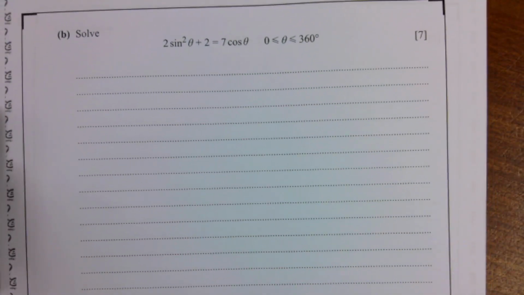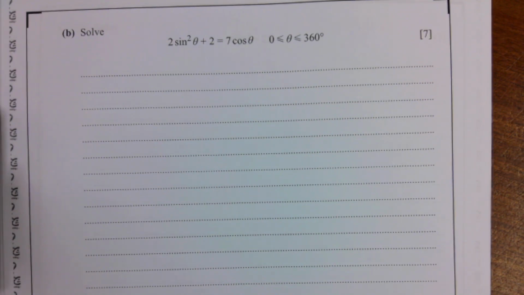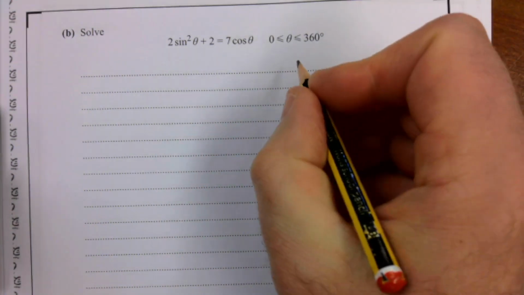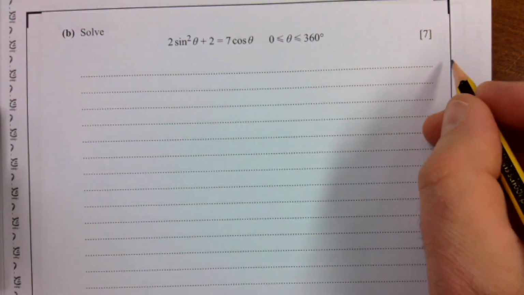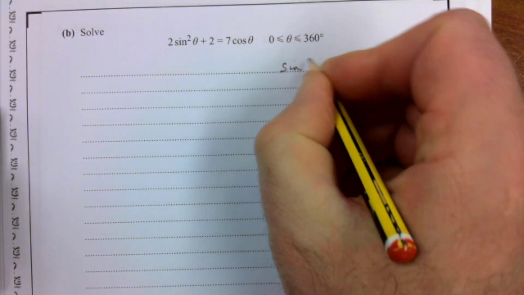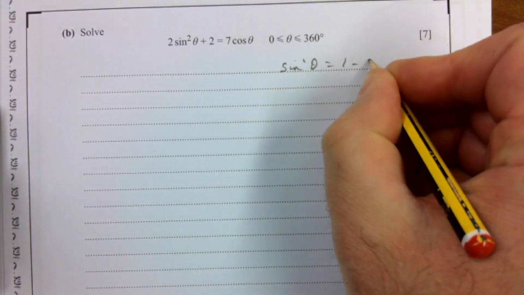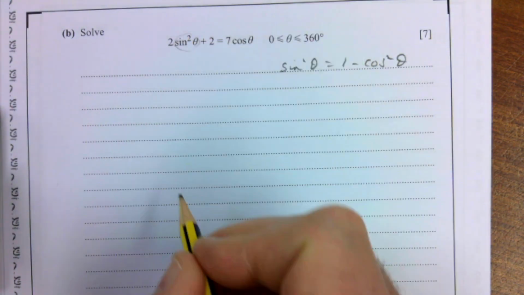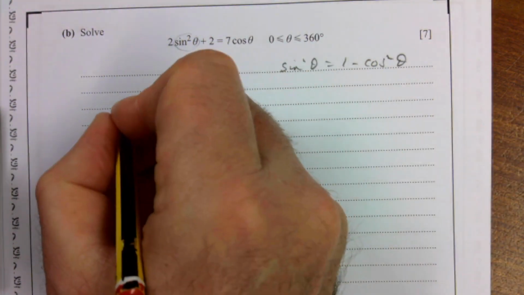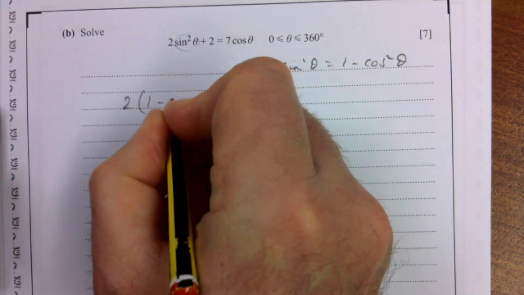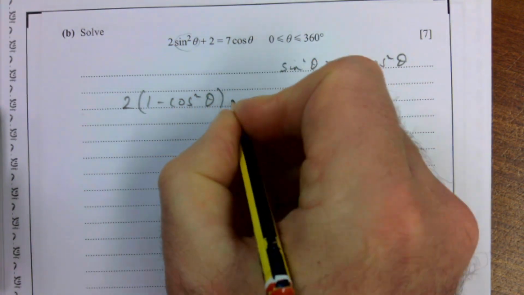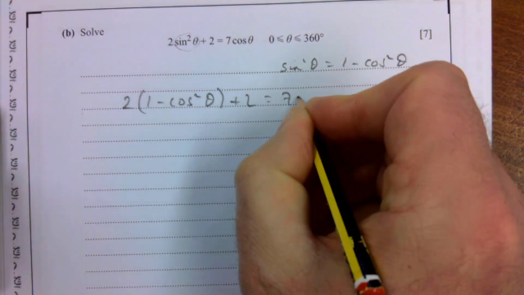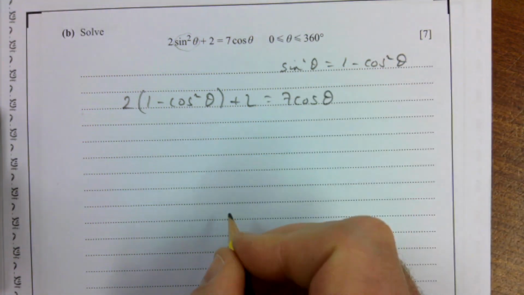Part B, solve 2 sine squared theta plus 2 is 7 cos theta. So we need to use the fact that sine squared plus cos squared is 1. So we know sine squared plus cos squared is 1, so sine squared theta is 1 minus cos squared theta. That's just me rearranging that. And I'm going to exchange this here for a 1 minus cos squared. So it's 2 times 1 minus cos squared theta plus 2 is 7 cos theta.